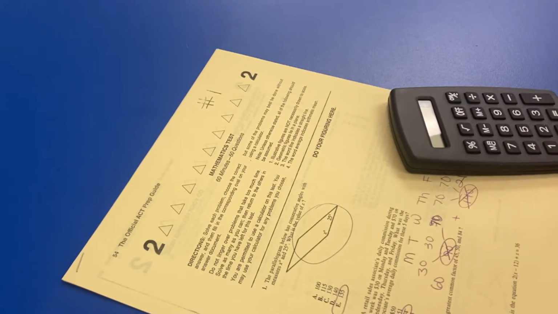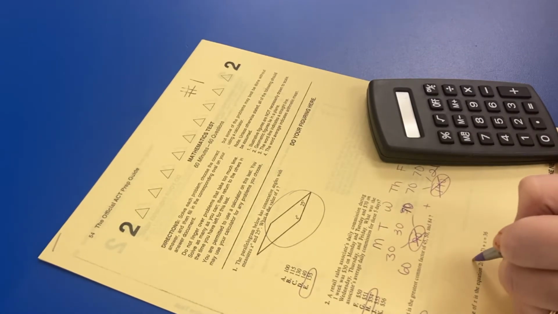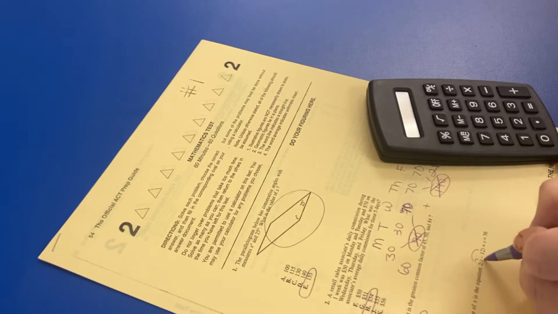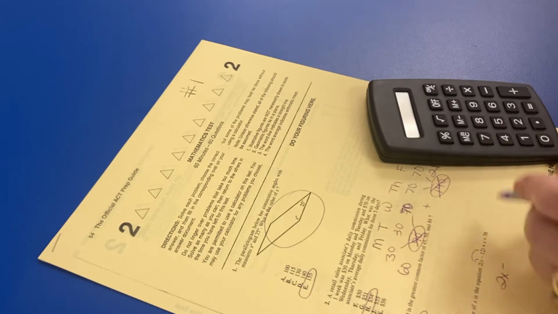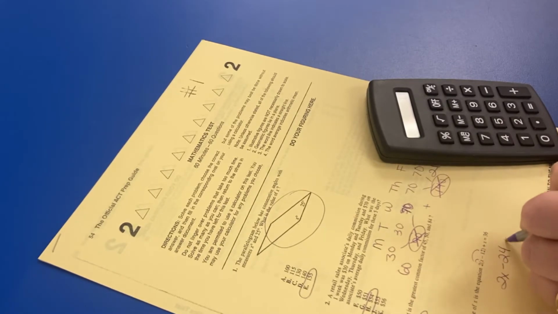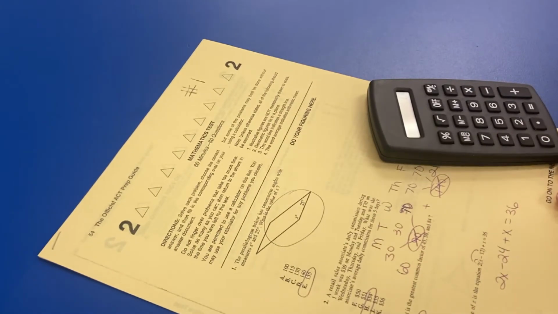Next one, what is the value of x in the equation 2x? Okay, so all we're going to do is distribute that out first. So 2 times x is 2x minus 2 times negative 12. If you need to use your calculator, you can, minus 24 plus x equals 36. What is our job when we're doing an equation?